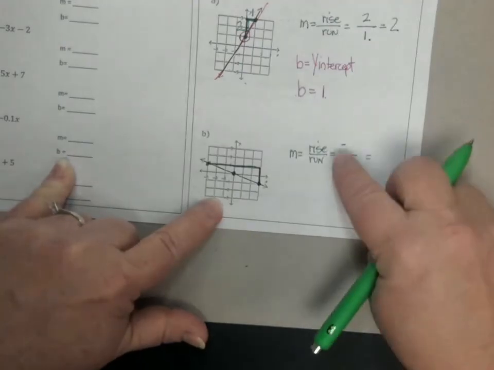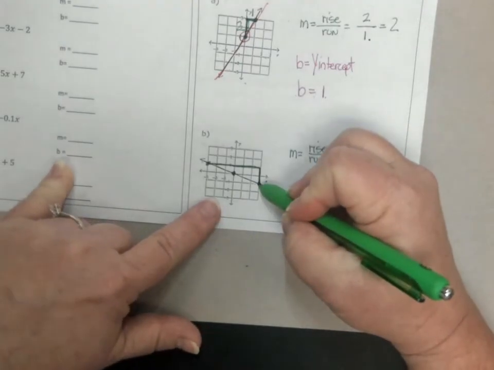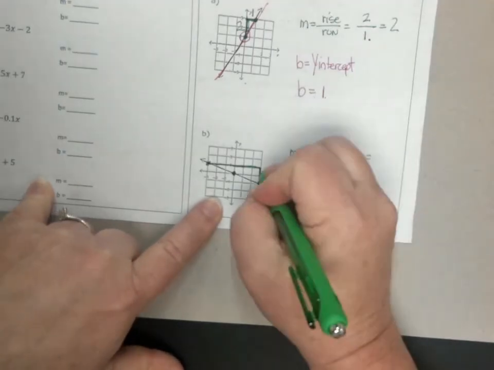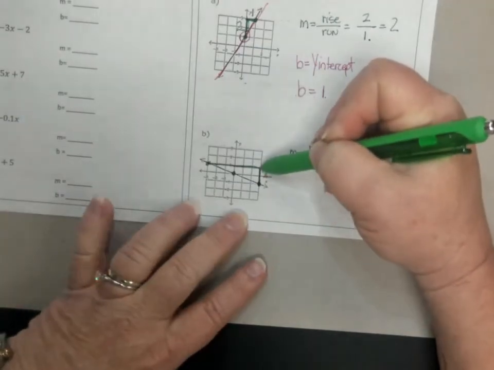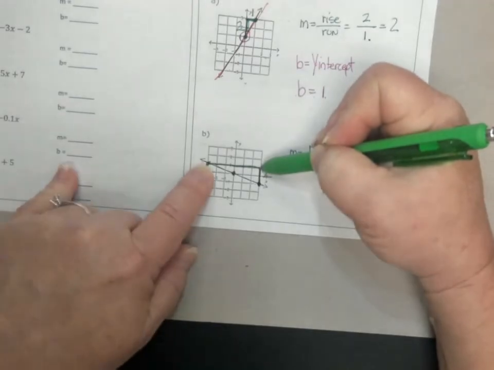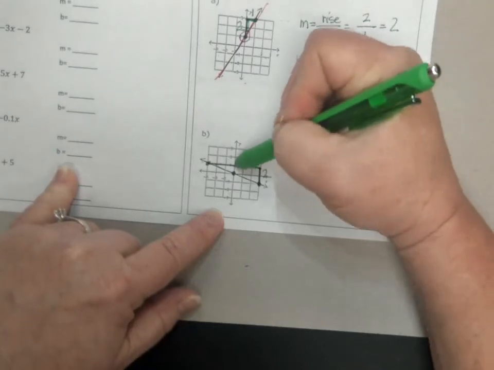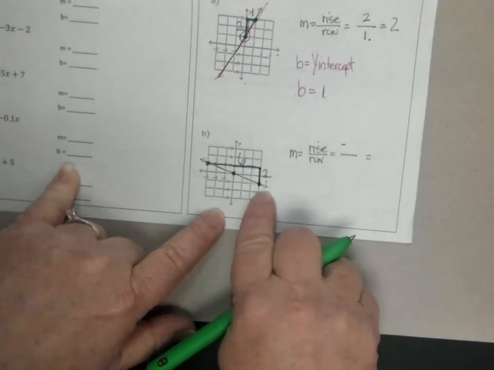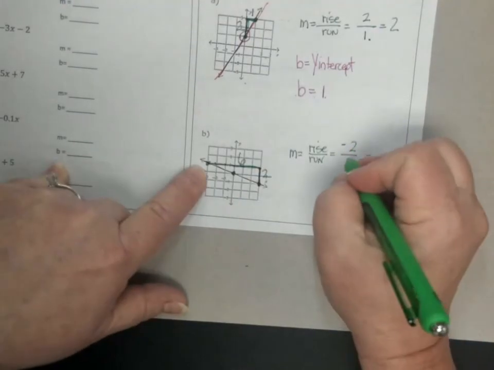So first I said count your rise. So I'm going to start where my point is, and I'm not going to count till I pick up my pencil. 1, 2, and I'm going to write that on the side. Then I'm going to go to the corner here of my right triangle, and I'm going to count over to this point, starting when I pick up my pencil. 1, 2, 3, 4, 5, 6. So now I'm going to write it. I rose 2 and I ran 6.